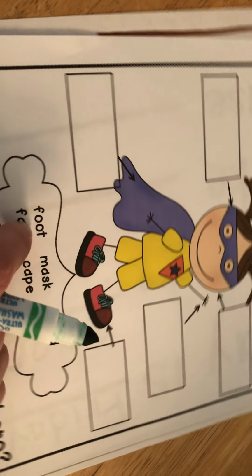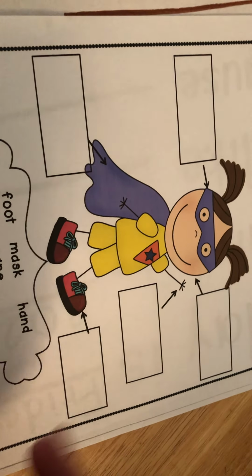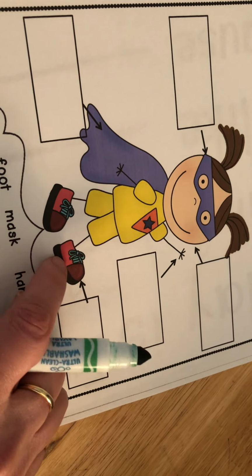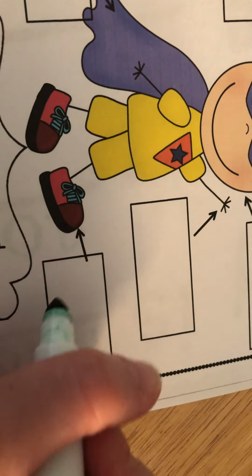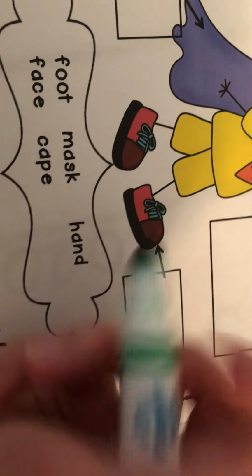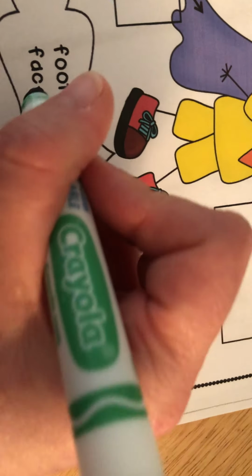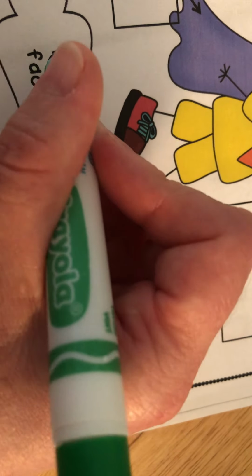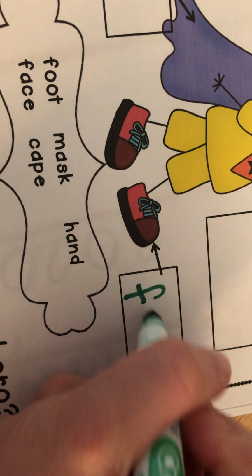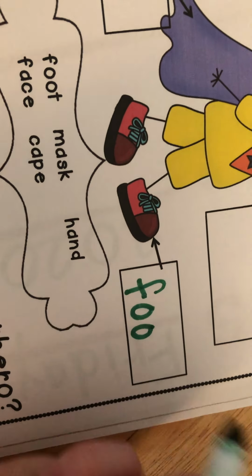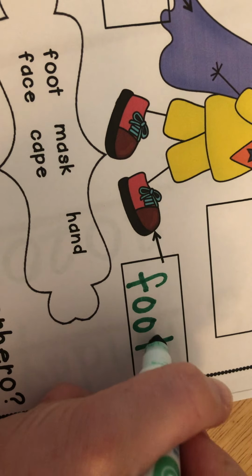So let's look at the word foot. Foot. So here's the picture of the superhero's foot. So in this box or rectangle, we're going to write the word foot. So it starts with an F. This word starts with an F too, so we have to be careful. Listen, foot. Those two O's are making foot.